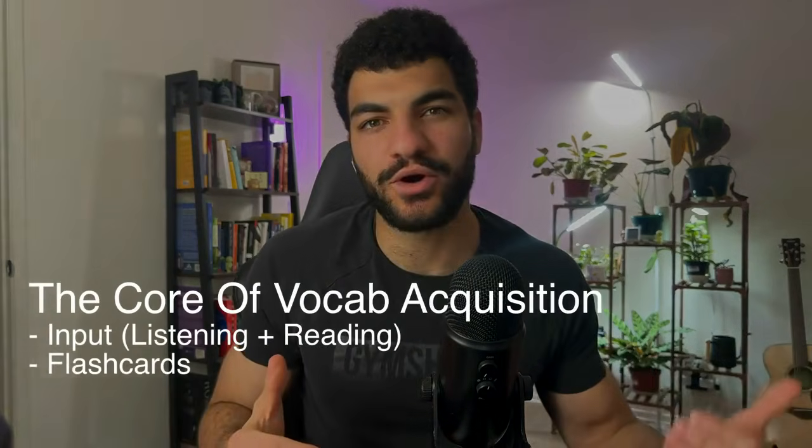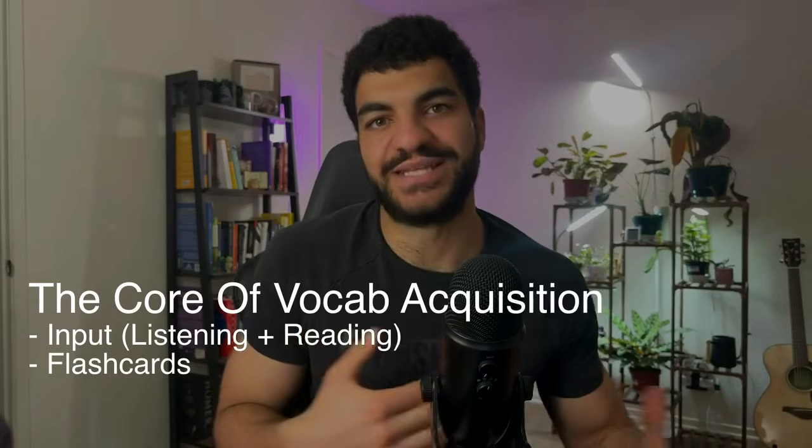The vehicle framework has two components. There is vocabulary acquisition and there is deliberate practice. And the goal of this method is to maximize the benefits that both of these things provide. All right, so first we're going to talk about vocabulary acquisition. So really the core of vocabulary acquisition is immersion and flashcards, right? And you can think of this as immersion being the really required component and the flashcards being the secondary component that's highly beneficial, but not necessarily required.